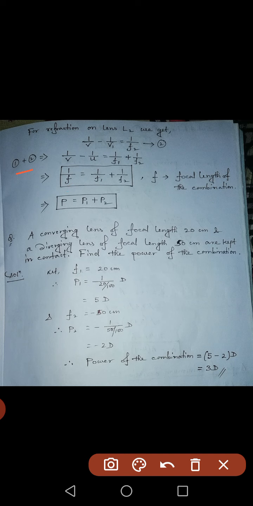If f is the combined focal length, then 1 by f will be the combined power, P. Then 1 by f1 means P1, 1 by f2 means P2. So this is the equation: P equals P1 plus P2. That means for the power of two lenses, we can just add them to get the combined power. Similarly, for 3 lenses there will be plus P3, for 4 lenses plus P4, and it will go on like that. Now let us solve this sum.